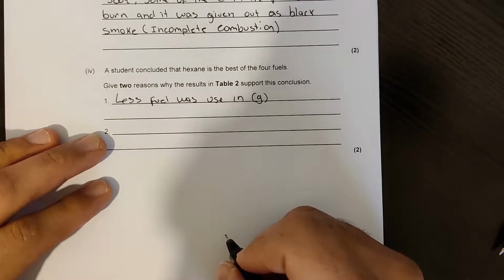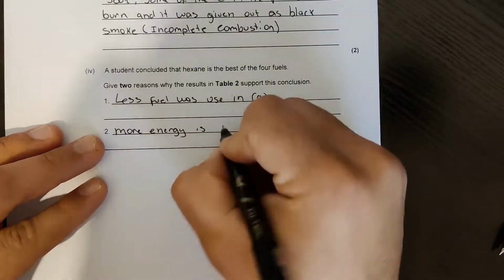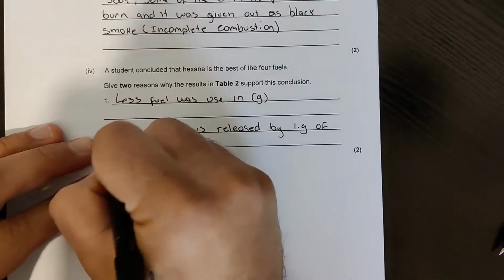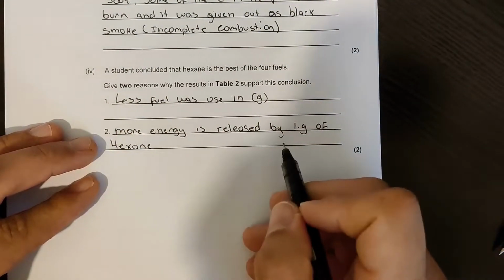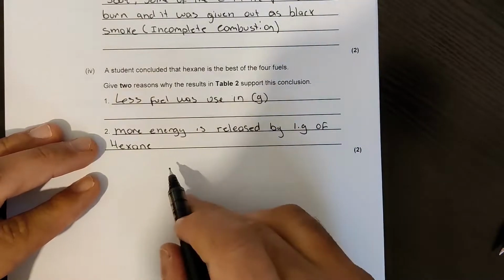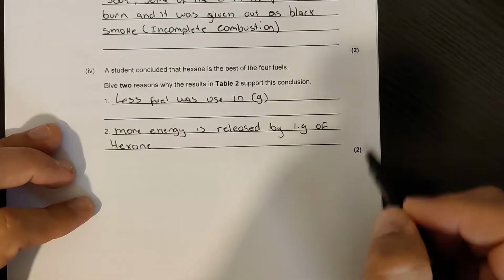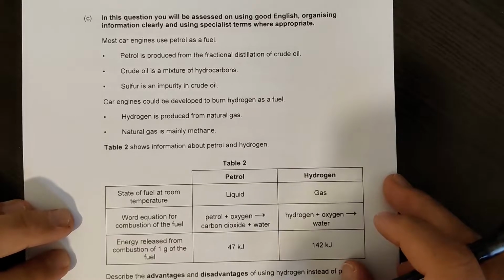Less fuel was used in grams. More energy is released by 1 gram of hexane. That will be your 2 marks right there, okay? Okay, so now we go to question 1b.